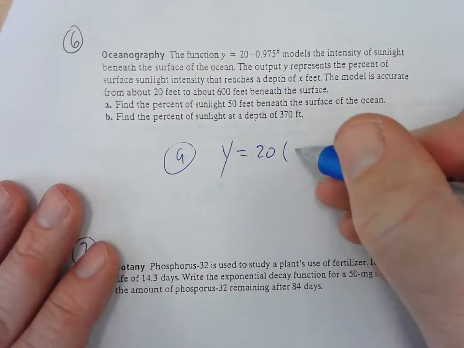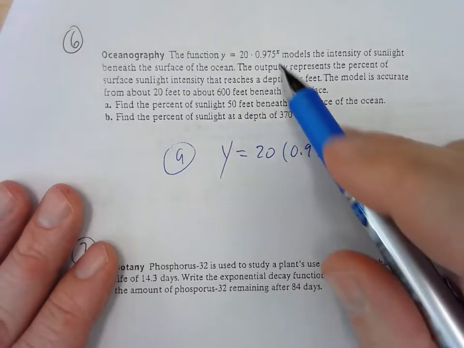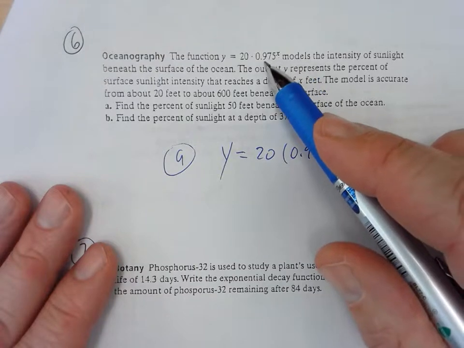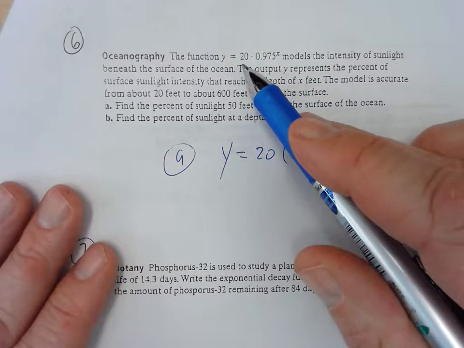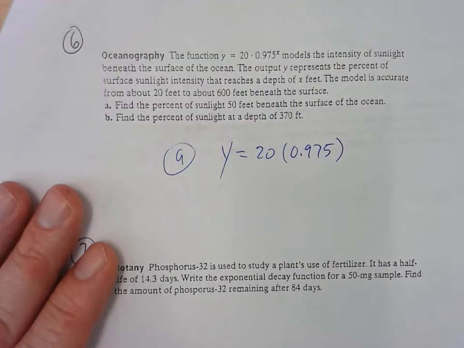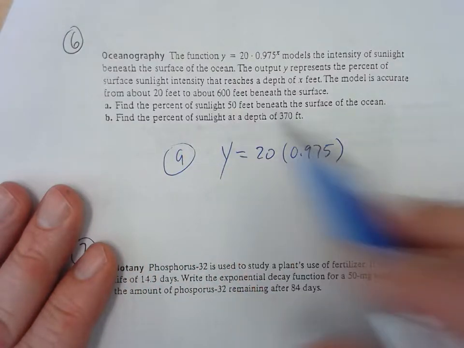As you go down farther and farther, you lose light at this rate. So you're losing 2.5% for every foot that you go down. So x is the number of feet, you're losing 2.5%. You start off with 20% and you go down. So the output is the percentage of light. So find the percentage of light for 50 feet down.